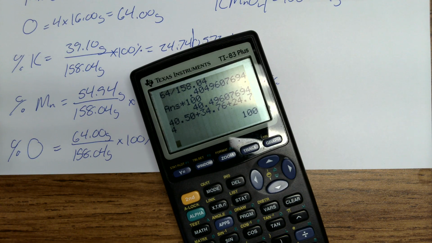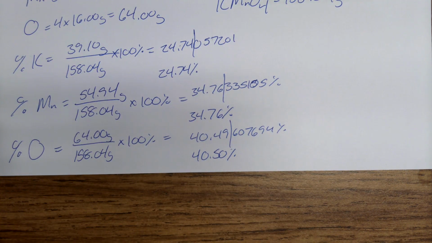I can check my math and make sure that they all add up to 100%. That's how I know I did my math right. Now, be mindful that there may be a time where you get a little bit less, like 99.9%. That's okay, because remember, we're rounding. But you should be right around that 100% every time.